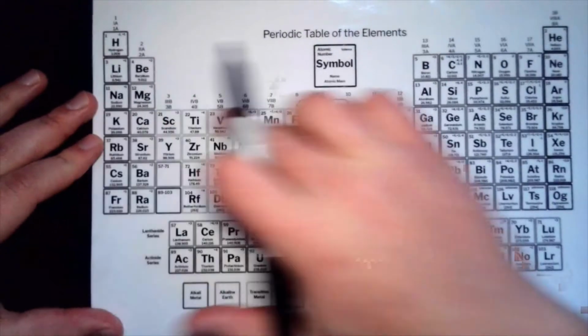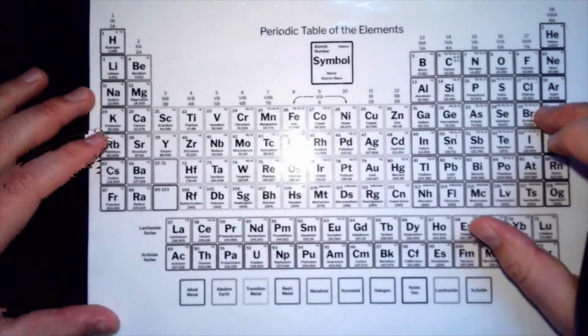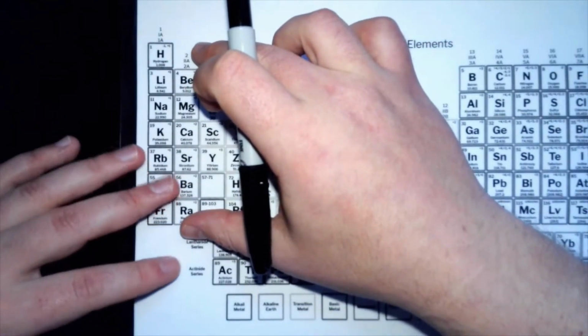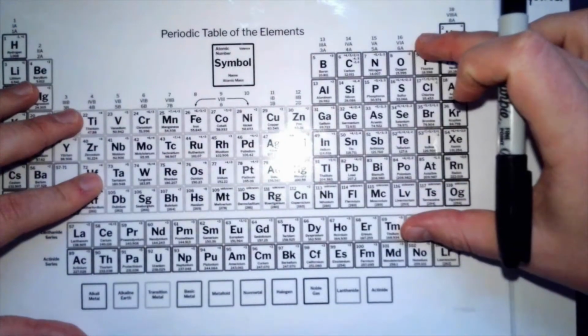So as you go left to right across a group, you go from metals, which absolutely do not like to accept electrons, to nonmetals, which very much do.